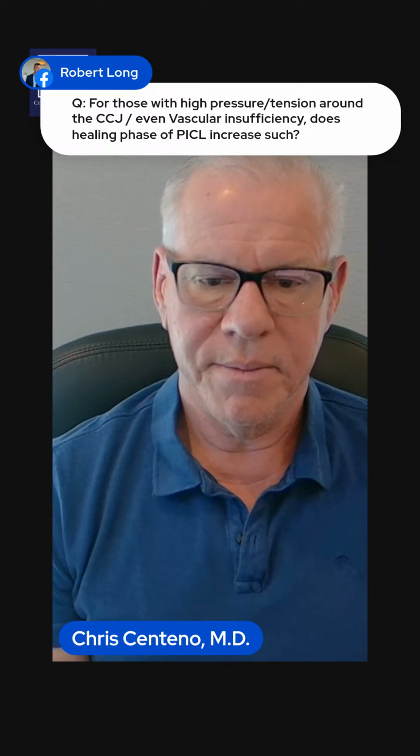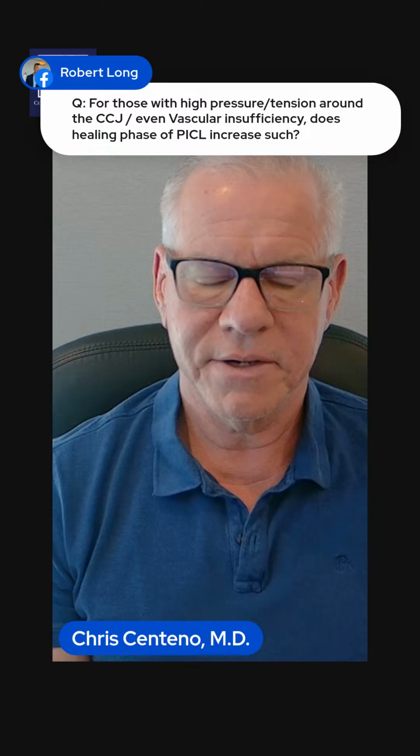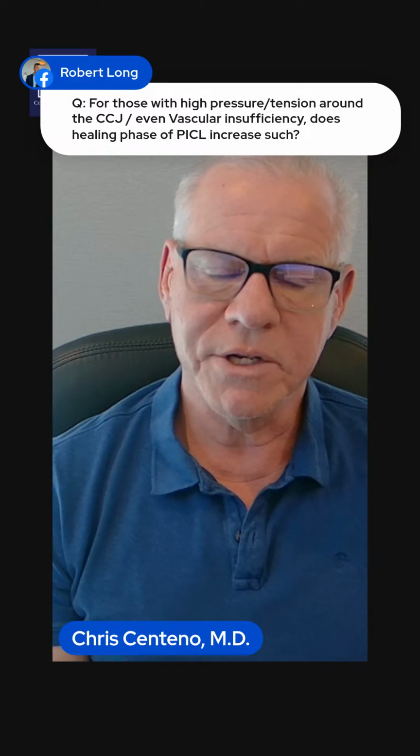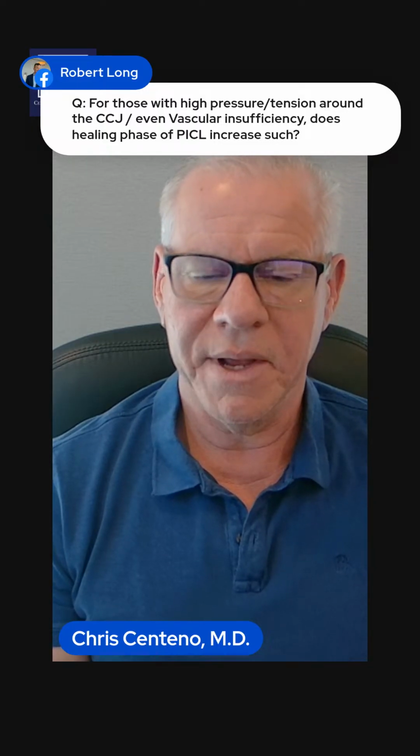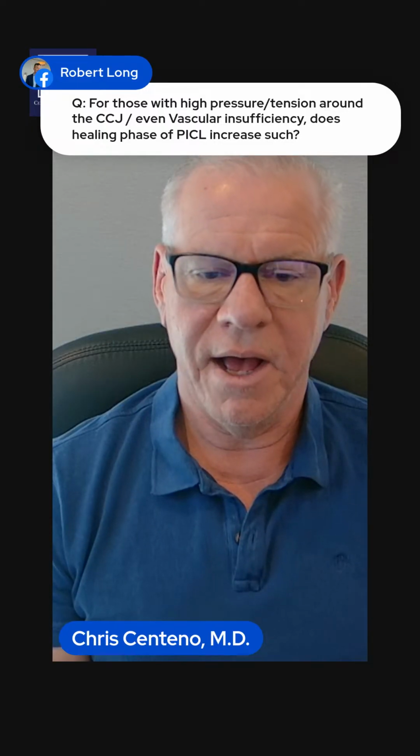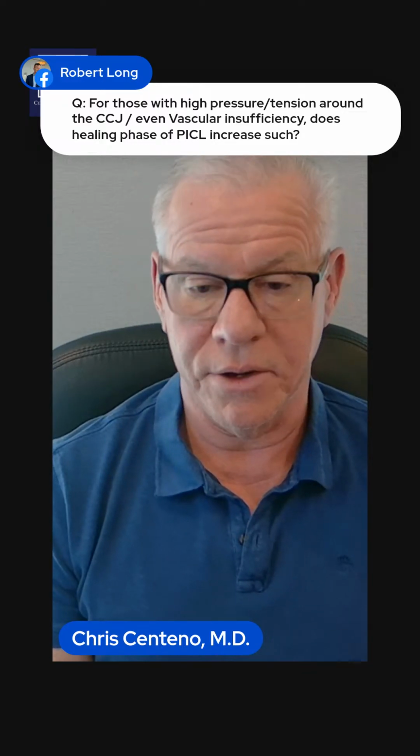For those with high pressure tension around the CCJ, even vascular insufficiency, does the healing phase of PICL increase such pressure tension around the CCJ? Robert, not quite sure what you're describing there, meaning during the flare phase of a PICL procedure, you may get an increase in symptoms, including those.